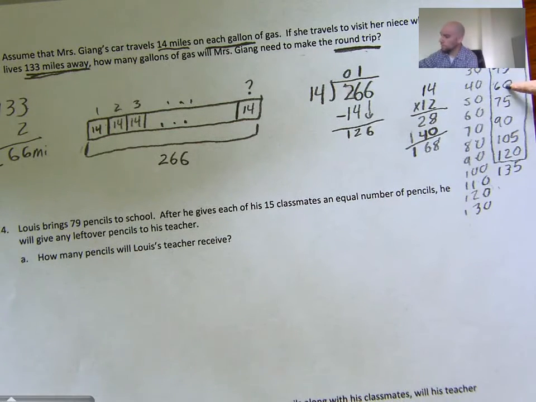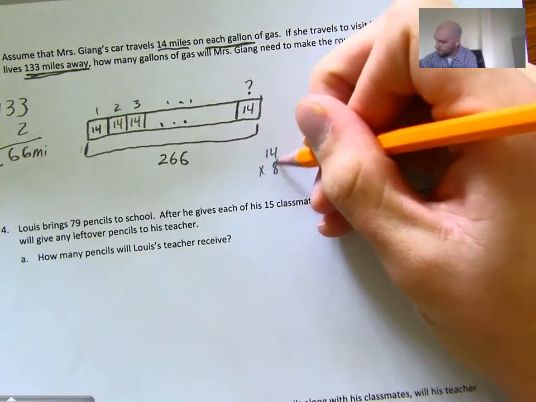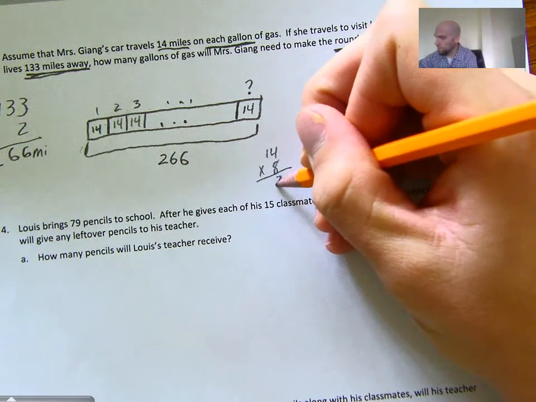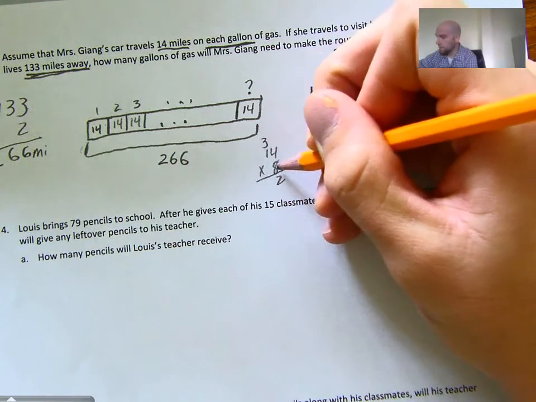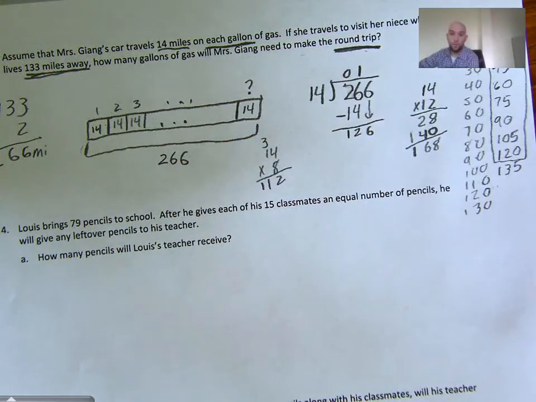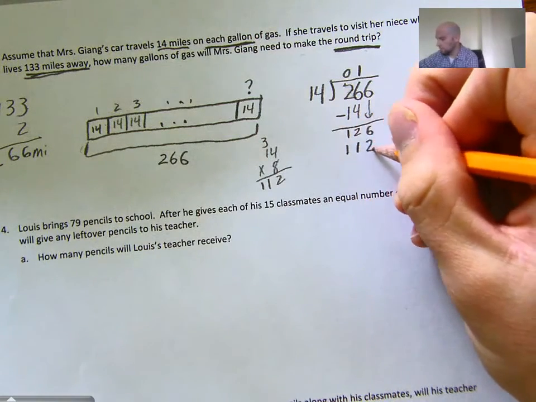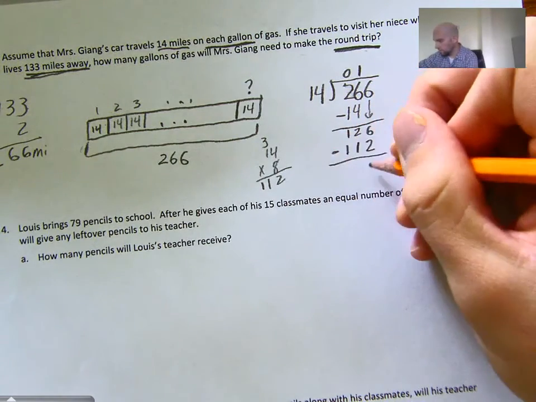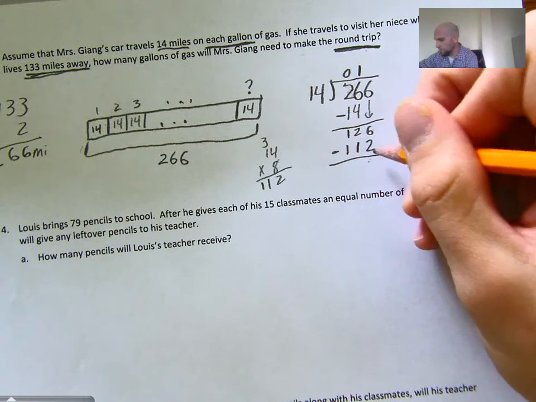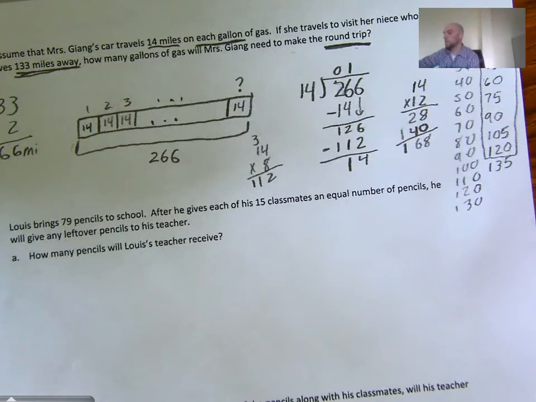1, 2, 3, 4, 5, 6, 7, 8. So let's try 14 times 8 instead. 8 times 4 is 32. Carry the 3. 8 times 1 is 8 plus 3 is 112. Well, 112 will go into 126. So we'll do 112. 6 minus 2 is 4. 2 minus 1 is 1. Oh, and we have 14.